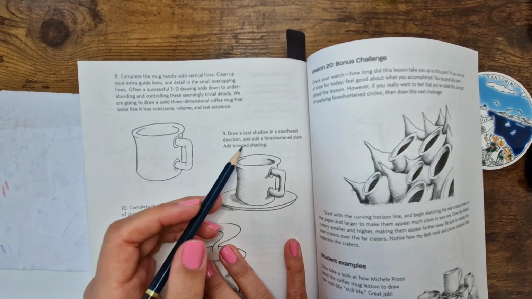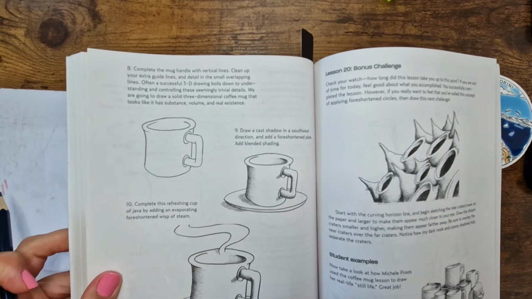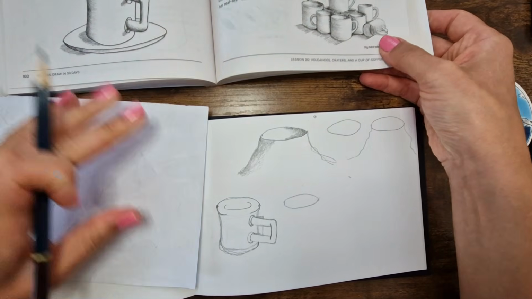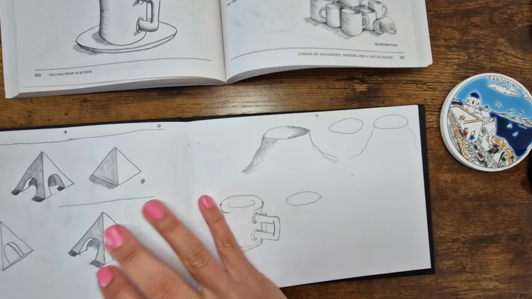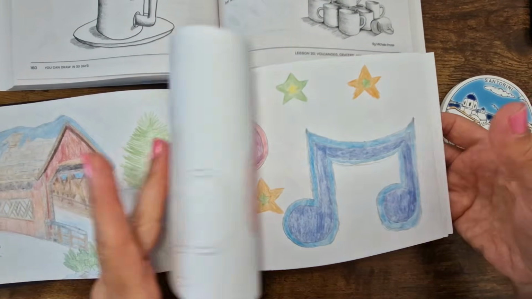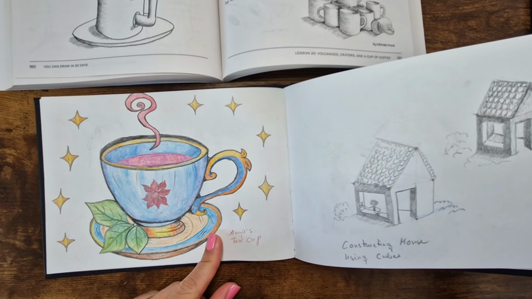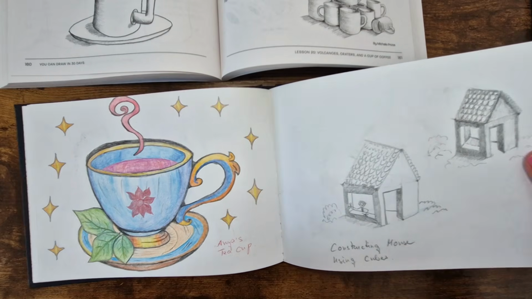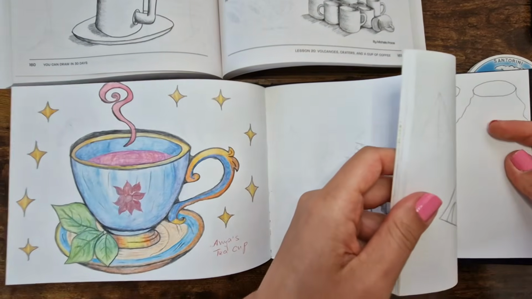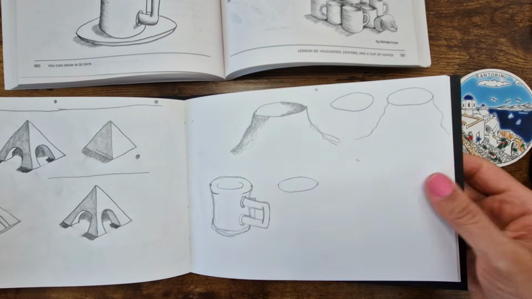Draw cast shadow in southwest, so to the left. Add blended shading. And if we can see, he's actually added a plate there as well. And you know, it's funny because one of the previous challenges that I did, I actually drew a cup. I was literally doing it by copying a picture. And I feel like I've done well, but it's just really interesting for me to learn the technique behind it.